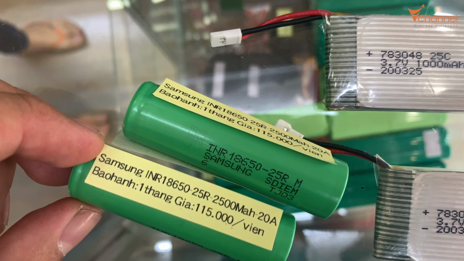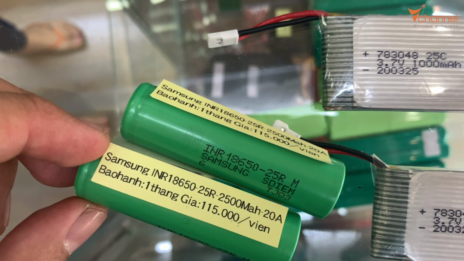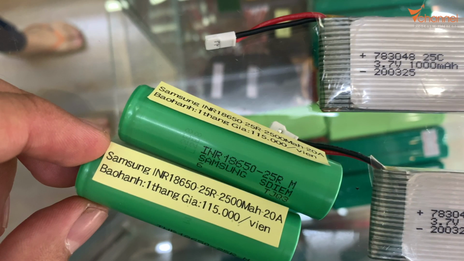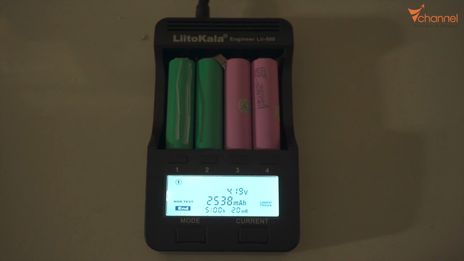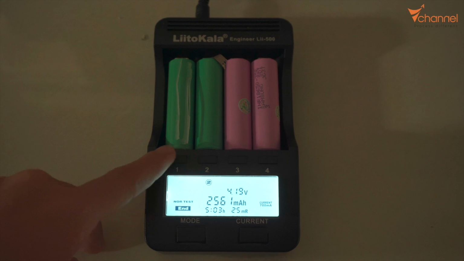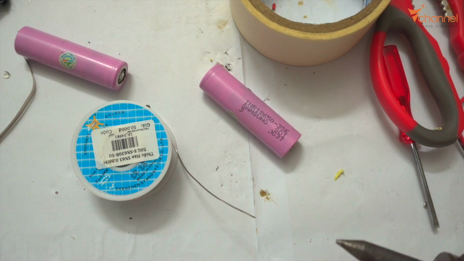Now we start the more interesting part, which is modifying. Right here I have some battery cells. First of all, two lithium-ion cells, exactly like the original cell. I tested their real capacity: 2538 mAh, very good quality. Next is the red cell, 2561 mAh and 25 mA. Next is the pink Samsung cell, 3500 mAh, 13C discharge rate.